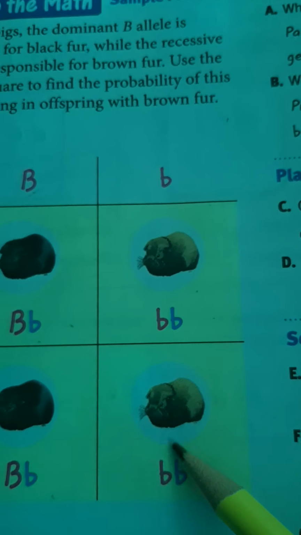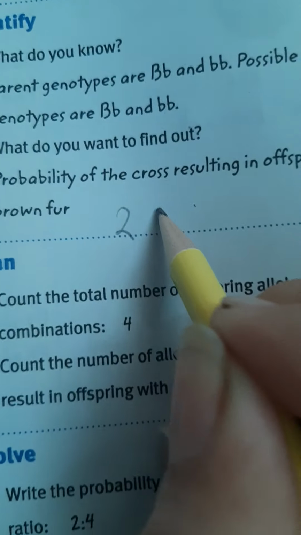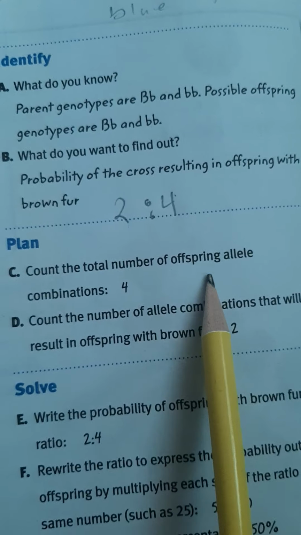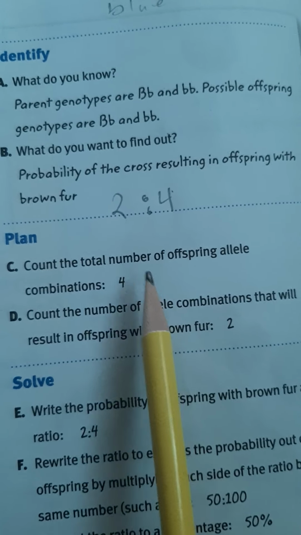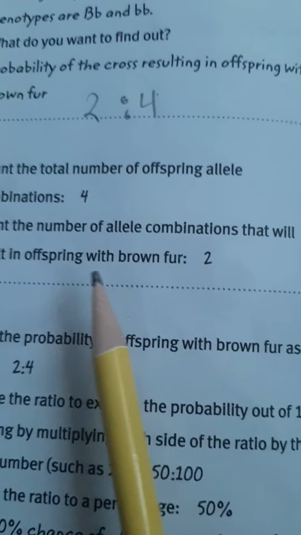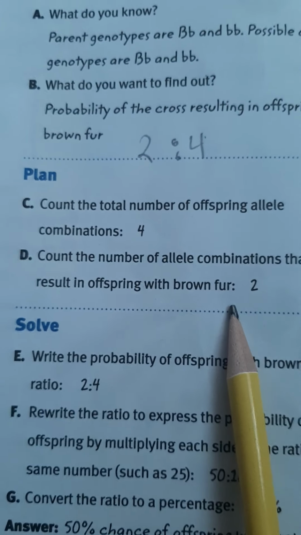Now, these two have brown fur, right? So they are making 2 out of 4. Count the total number of offspring allele combinations. We have 4, right? We resulted in 4 offspring. Count the number of allele combinations that will result in offspring with brown fur.